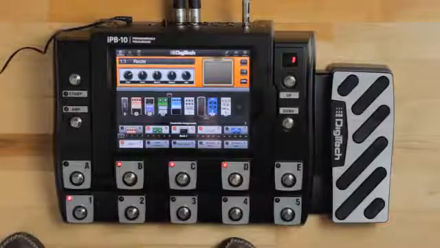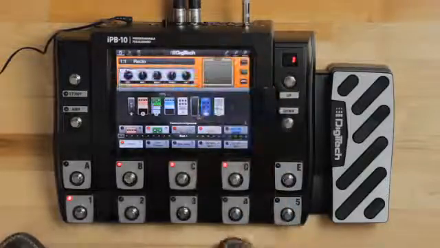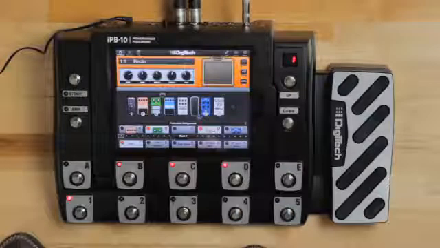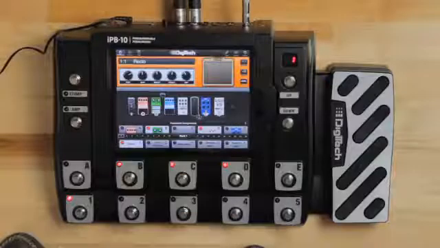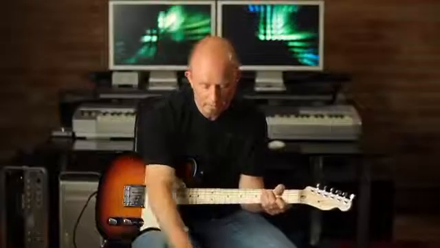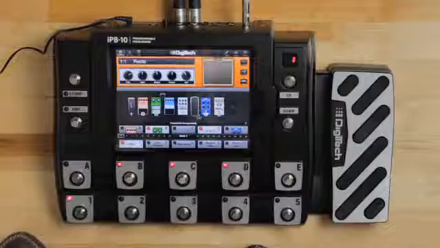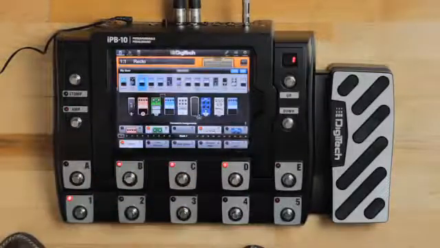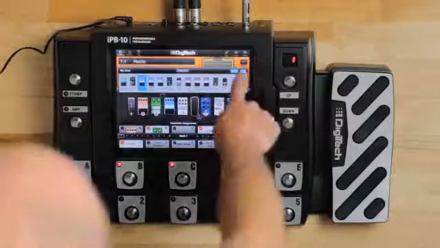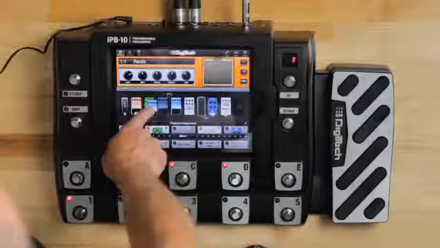I can actually delete pedals too by just tapping on them and deleting those. Now you can see that when I deleted that pedal, this foot switch assignment went blank. Well, that pedal happened to be assigned to that foot switch. So what I'm going to do is add a different chorus effect in by tapping this, and we'll select this chorus pedal. Say done. And now I'll move that chorus back to where I want it.